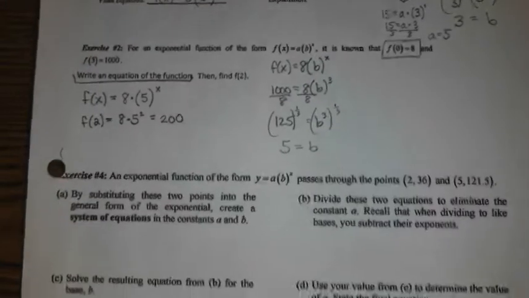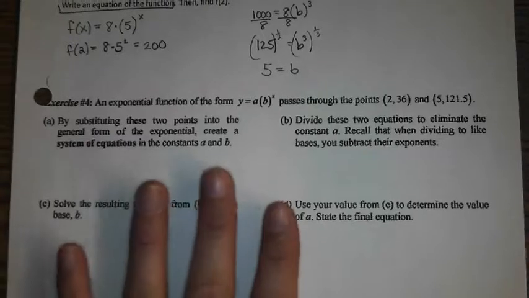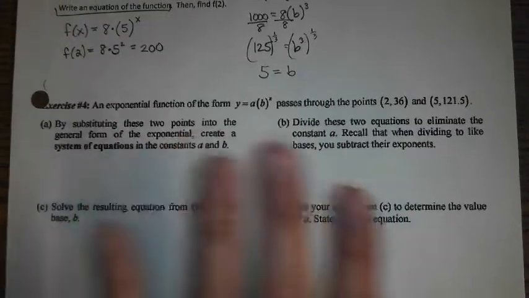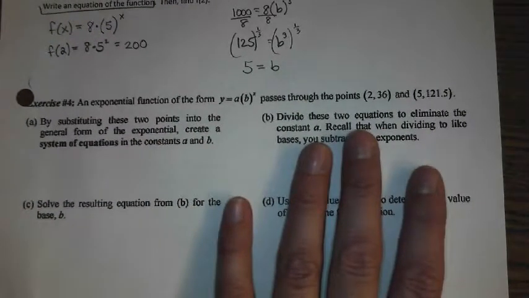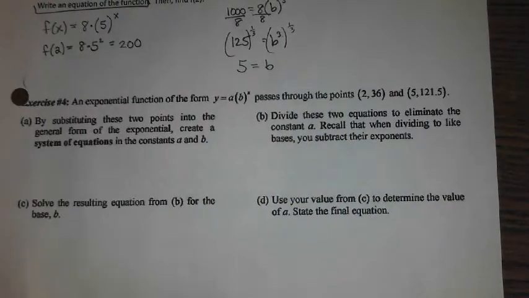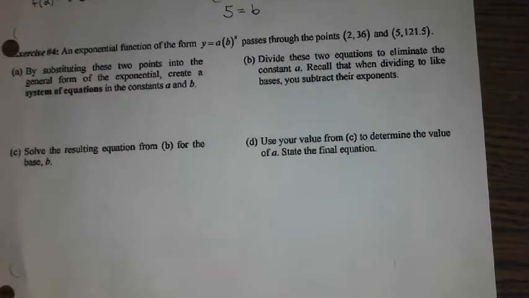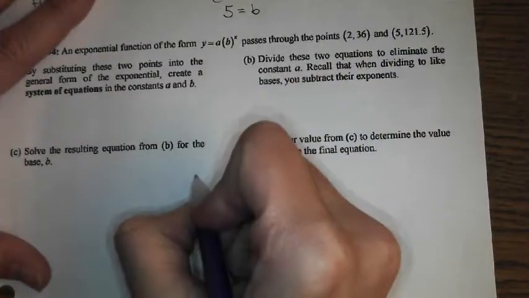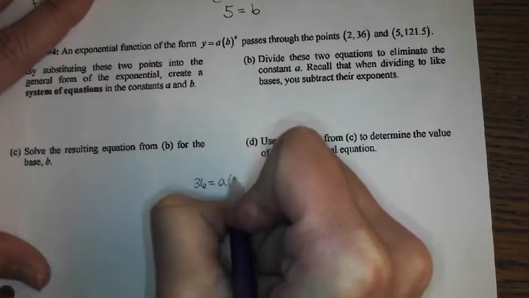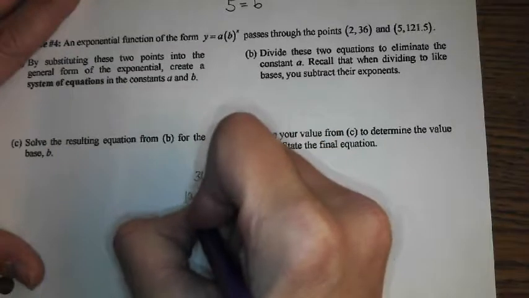Now, exercise 4, for the sake of your notes, is just talking you through this process. A is telling you to substitute your points in. B is telling you to divide these two equations. C is telling you to solve for B, and D is asking you to state the final equation. So we're just going to do this all below as just pretending the question is saying, write the function. Write the function. So I'm going to plug in 2, 36. I'm going to plug in 121.5.